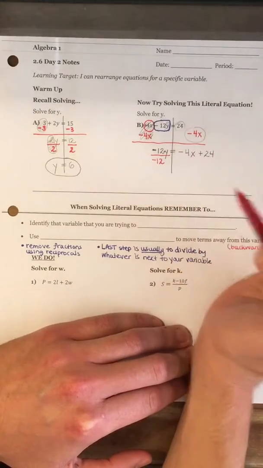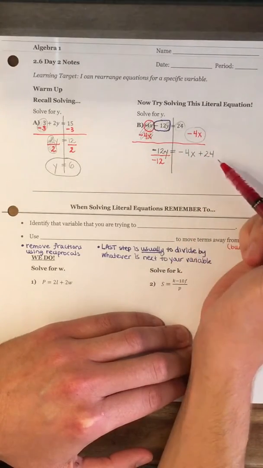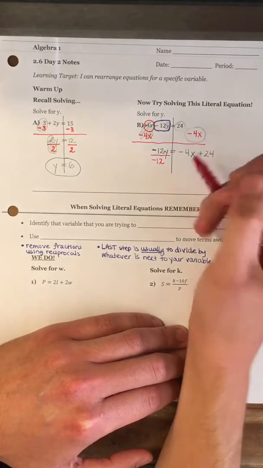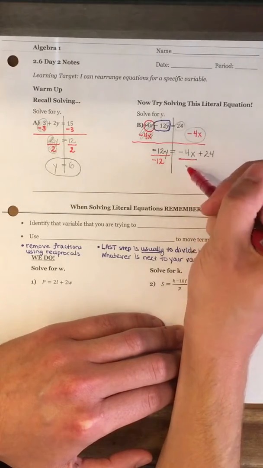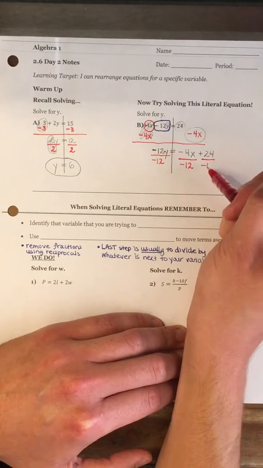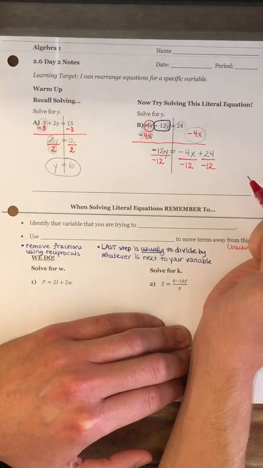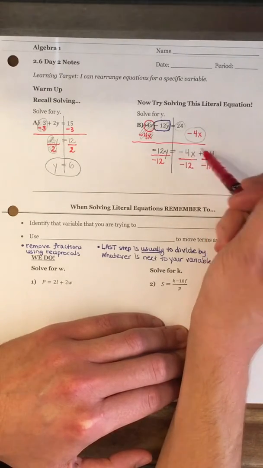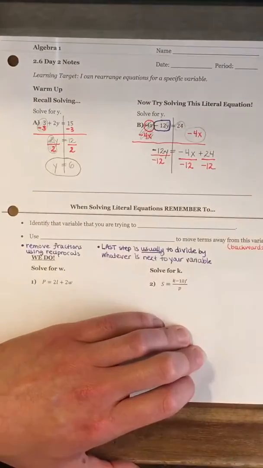And if I divide by negative 12 on the left-hand side, I have to divide every single term on the right-hand side by this negative 12. So I'm going to divide this first term by negative 12. I'm going to divide this second term by a negative 12. So I divided every single term, both terms on the right-hand side, by that negative 12.